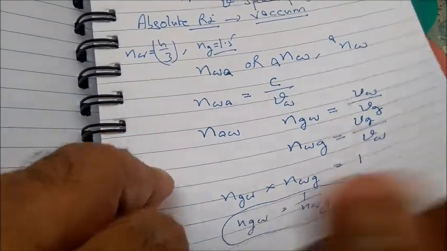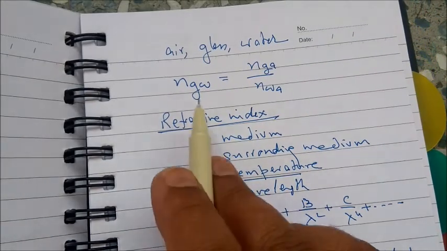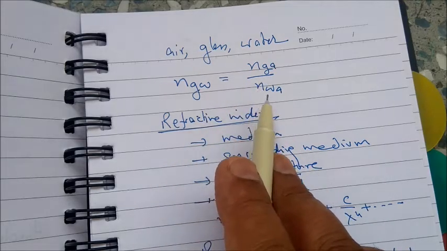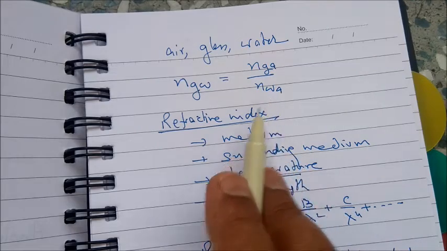Okay, and we can work it out using this velocity concept. For 3 mediums involved, this is how we can write it. Refractive index of glass with respect to water. It is glass upon water, both taken with respect to air or vacuum.